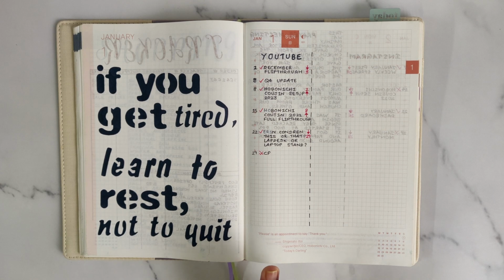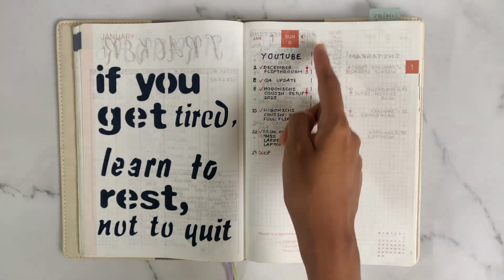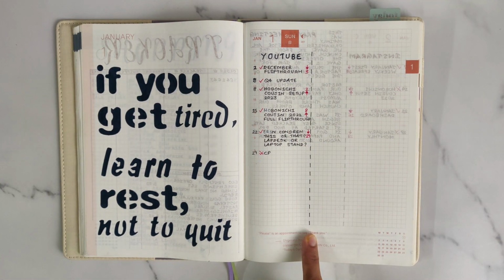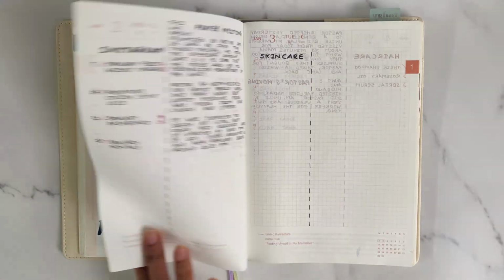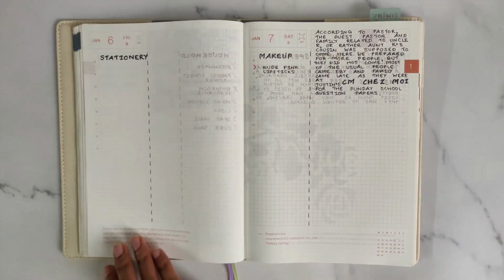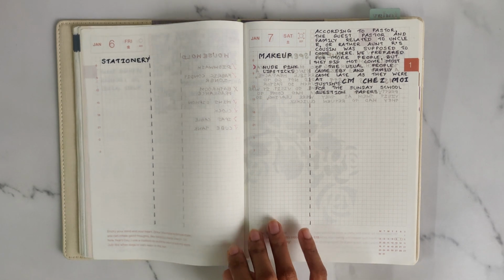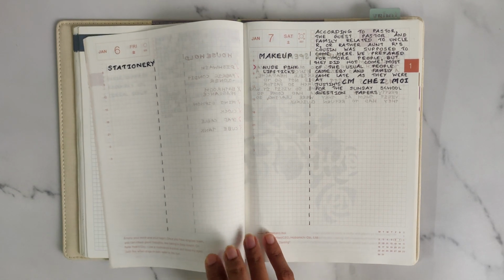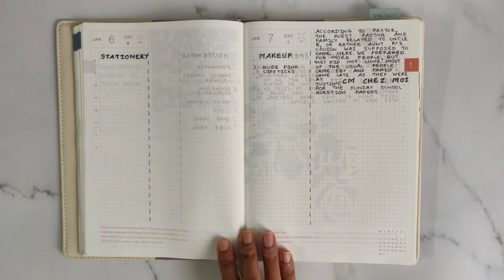So this is something new that I started this year. Other than journaling, I have also divided the first 7 pages into 7 important categories of my life. So there is a secret line over here in the Hobonichi Cousin. I drew a dotted line along that, and I have divided it into YouTube, Instagram, skincare, hair care, household, stationery and makeup. So I would say that a huge part of it is like a wish list, okay? Maybe the things that I wish to buy, okay?